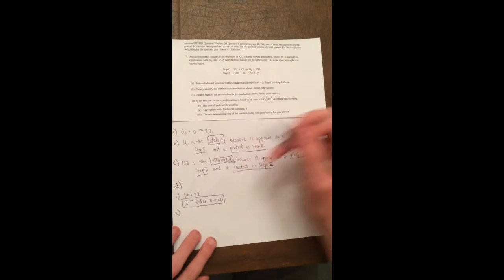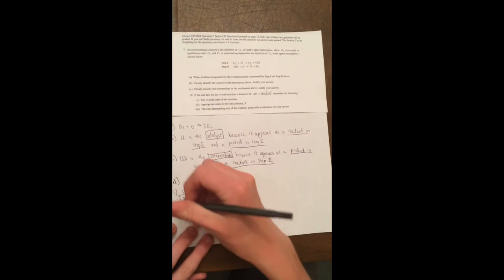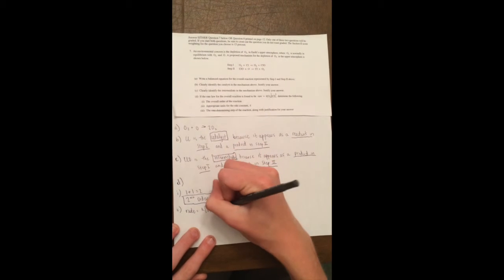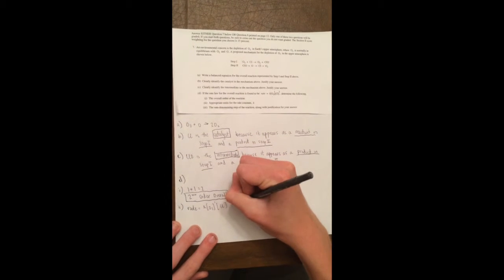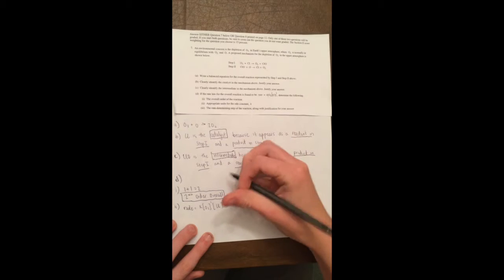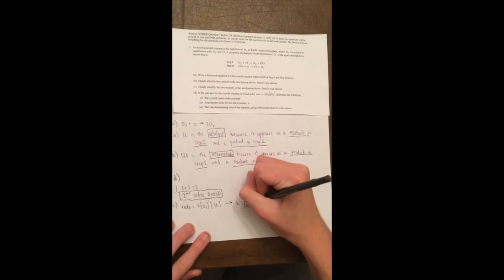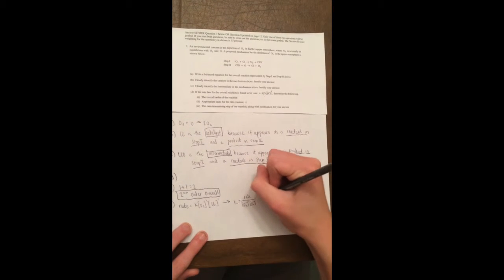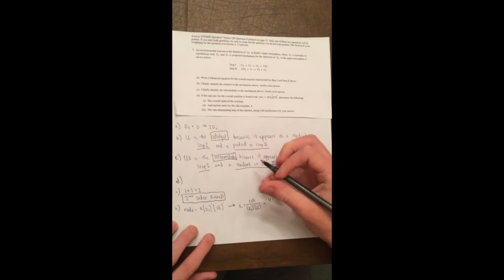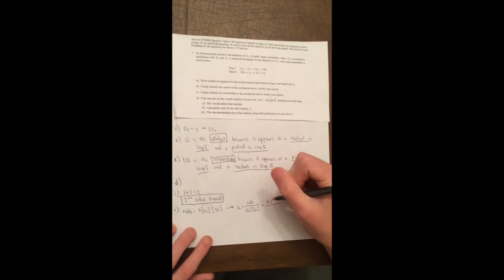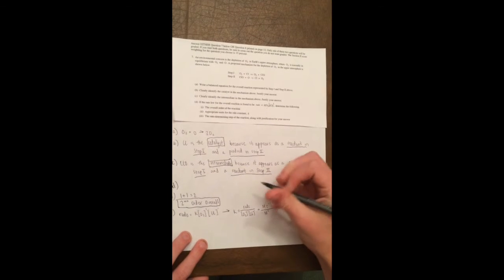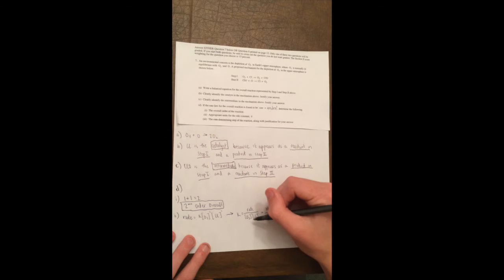Appropriate units for the rate constant, K. Since rate equals K times the concentration of O3 raised to the first times the concentration of Cl raised to the first, we solve for K, which brings us to K equals the rate divided by the concentration of O3 raised to the first power times the concentration of Cl raised to the first power. And we know that the units for rate are molarity times time raised to the negative first, over the units of the denominator, which would be molarity squared, because both concentrations have units of molarity and they're multiplied together.